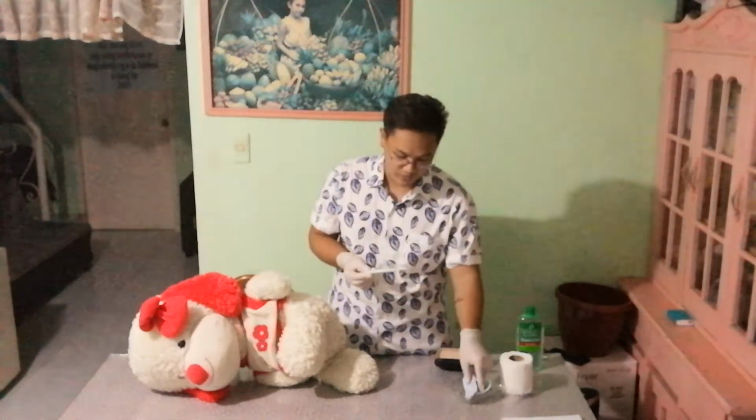So our fourth step is we need to lubricate about 1 inch of the probe.